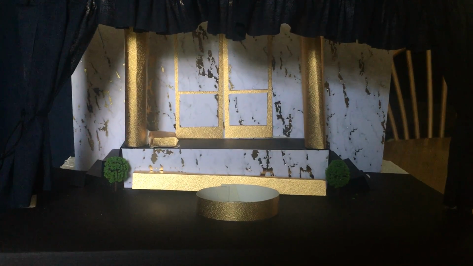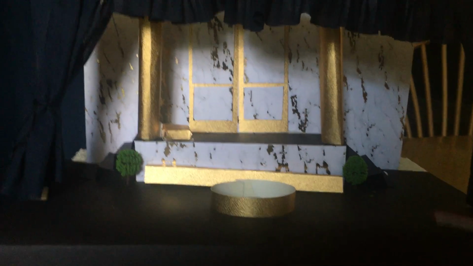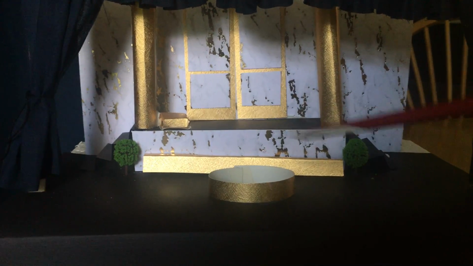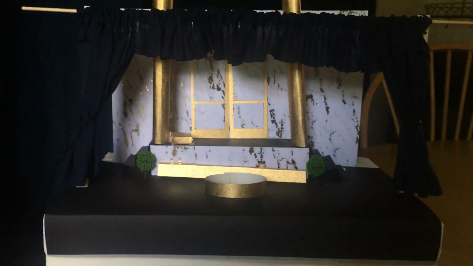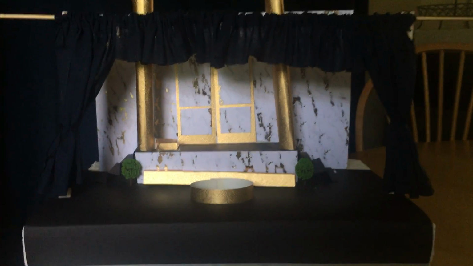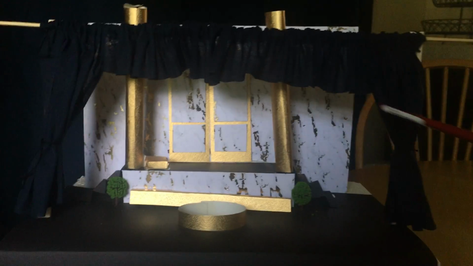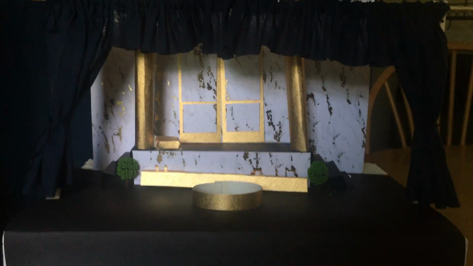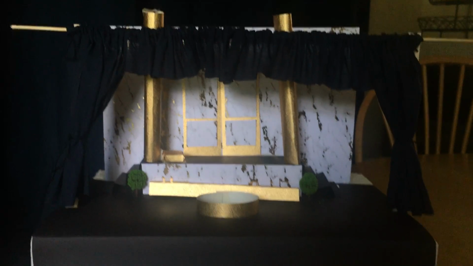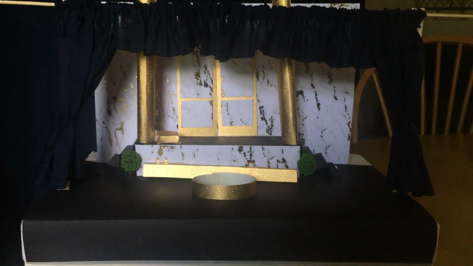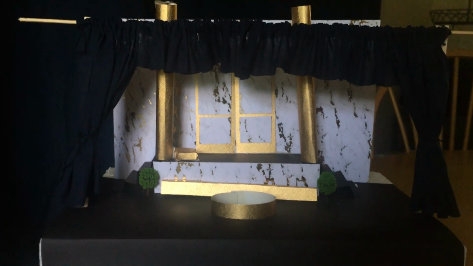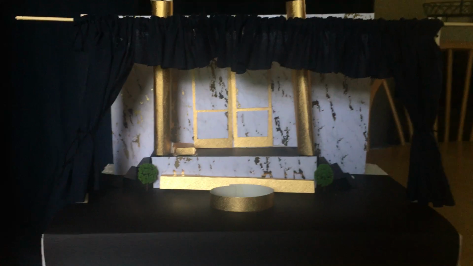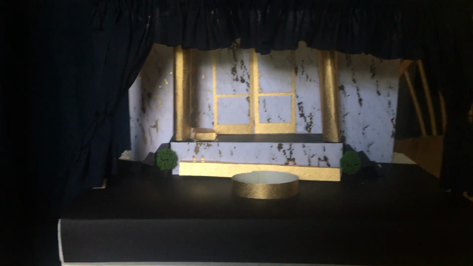But I also think that the set is very functional. There are stairs on each side of the porch. So that is my stage design. I felt that it was necessary to make a curtain to really give it that stage-esque feel. So the last thing I did was sew my grand drape to the front of my stage. So thank you.